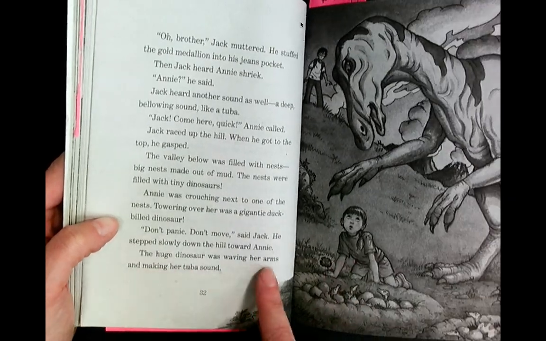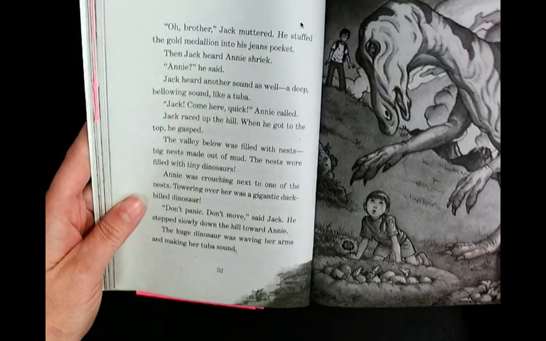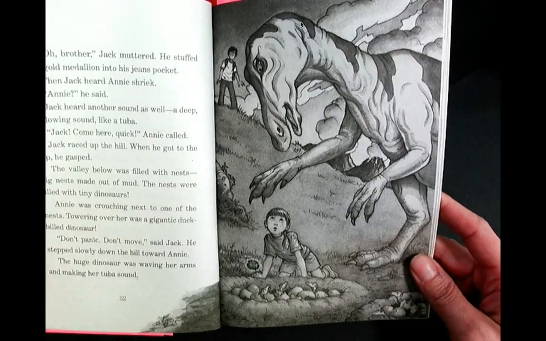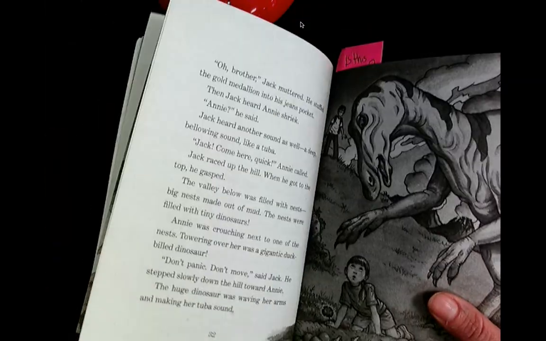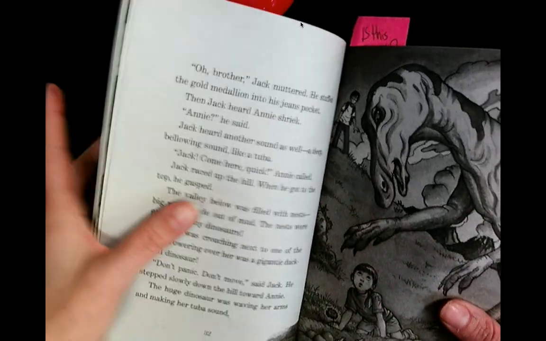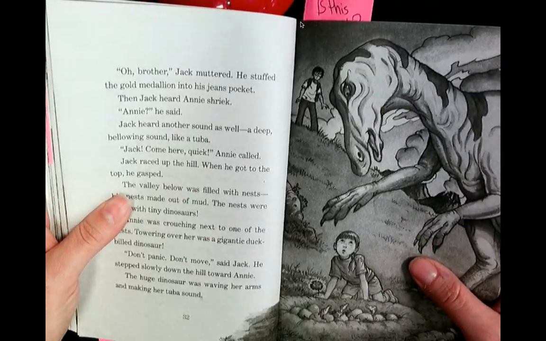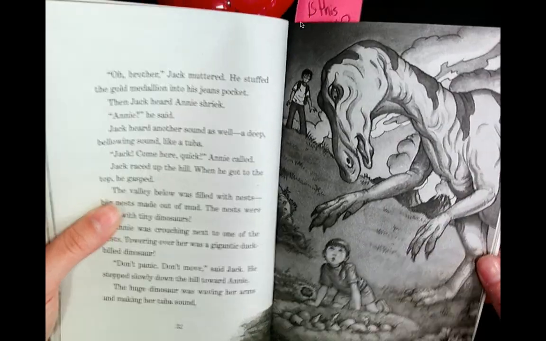I wonder how they know that is a female dinosaur. And they didn't answer our question yet. What kind of dinosaur is that? But they did say it was a dinosaur.